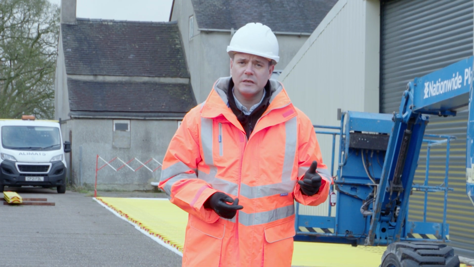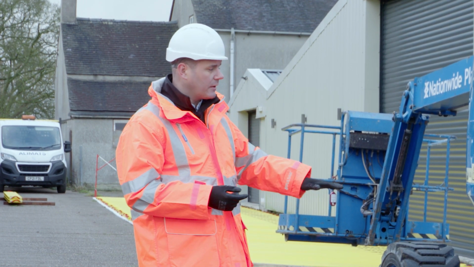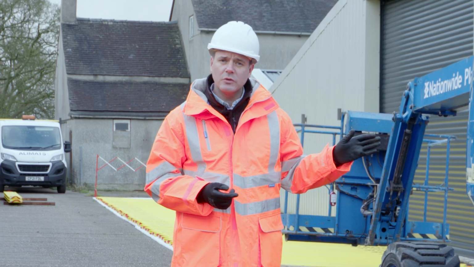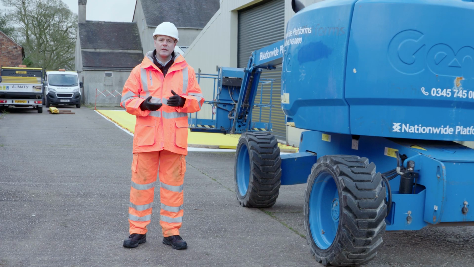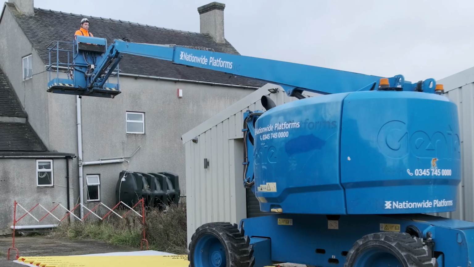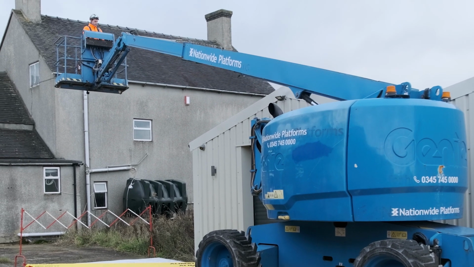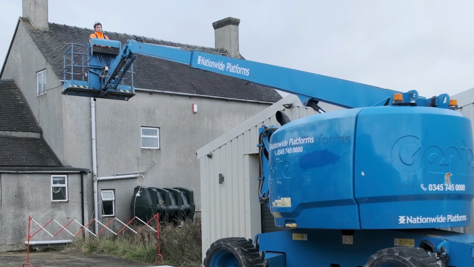There's two load cases. One of the load cases is the tracking condition, where it's just tracking along and the boom is not extended at all. And then the second load case is the operating condition, when the boom could be out at full reach and you're going to get a maximum load over one wheel.